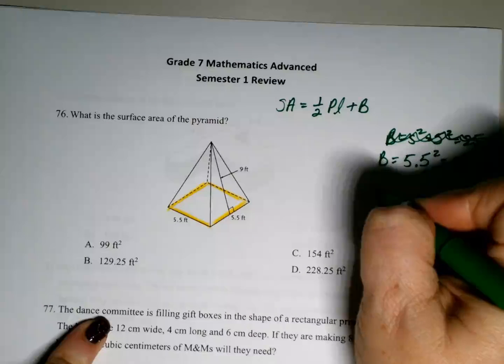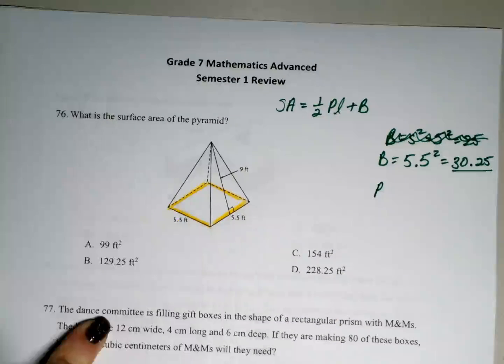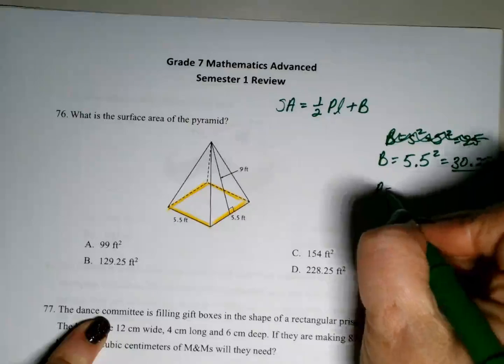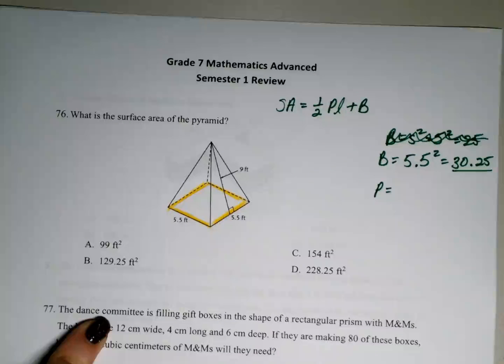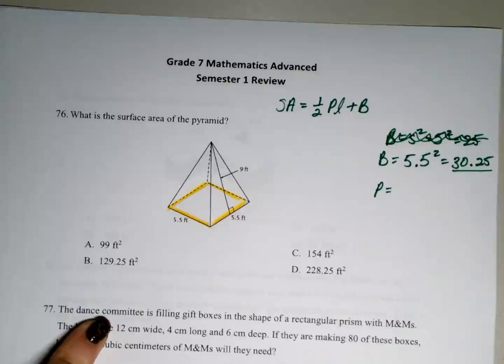that's my base area. So to find the rest of it, I need my perimeter. So what's my perimeter? How do I figure that out? What's my perimeter of the base? The perimeter of the base. My base is this yellow square, all the way around, AKA the distance around the outside.